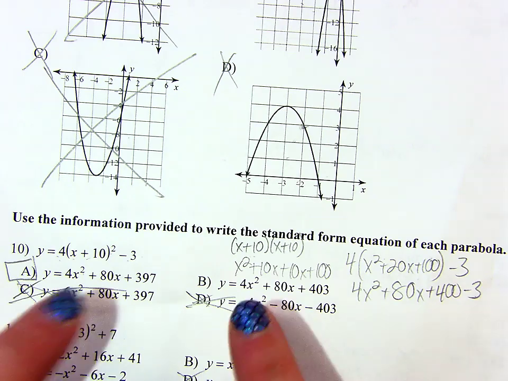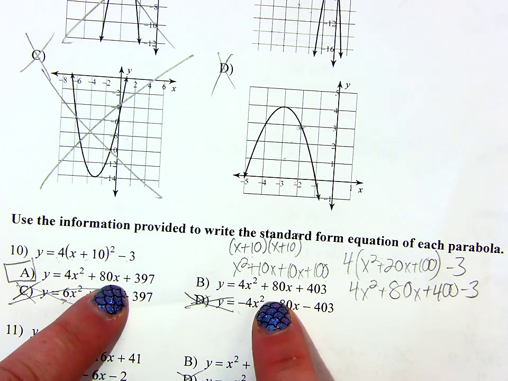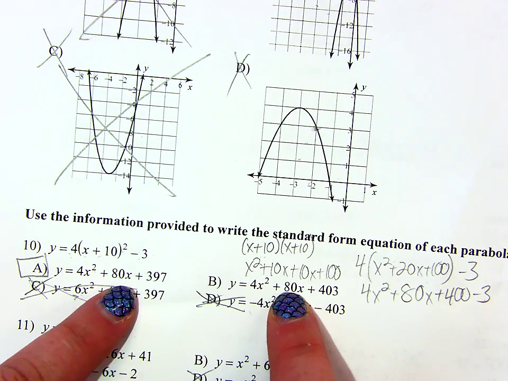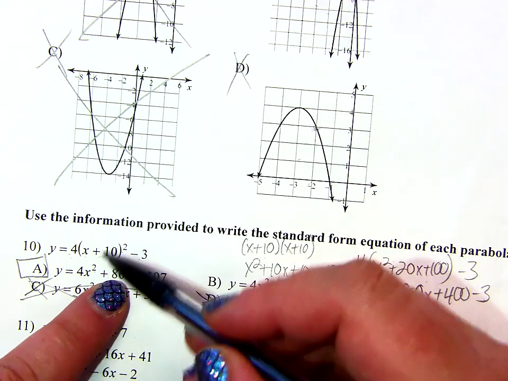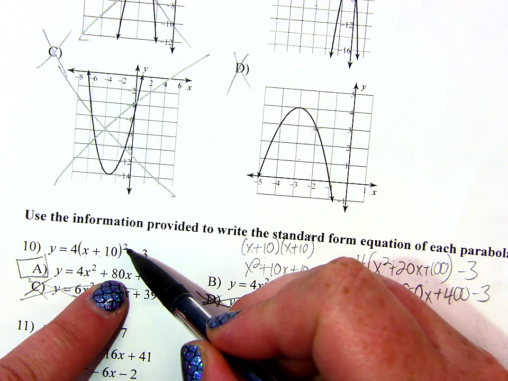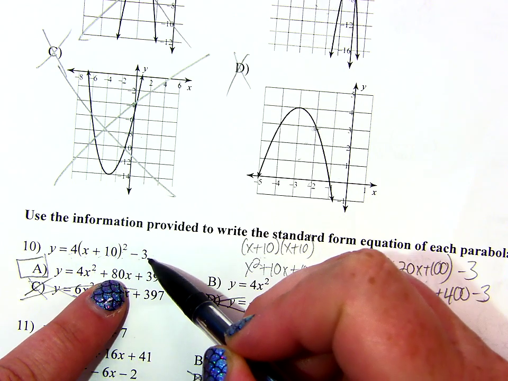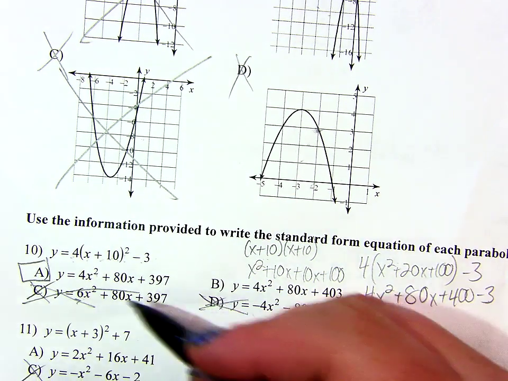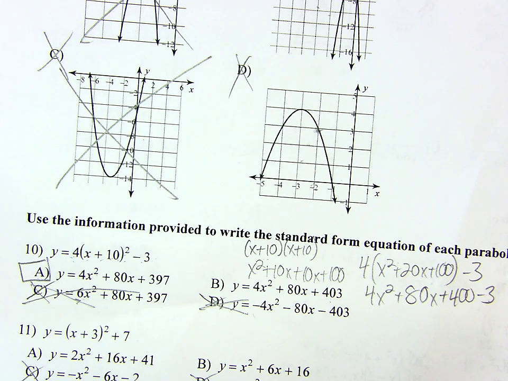So now I'm pretty much down to these two. And even without totally foiling it together, you can kind of tell that it's going to be A. Why? 10 squared is going to be 100. Times 4 will be 400 minus 3, not plus 3. So it's going to be A, even if you hadn't foiled it all together.